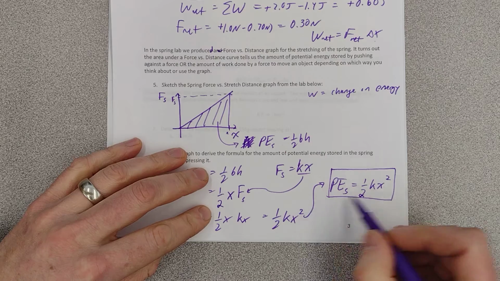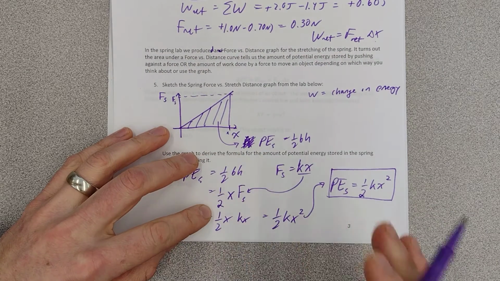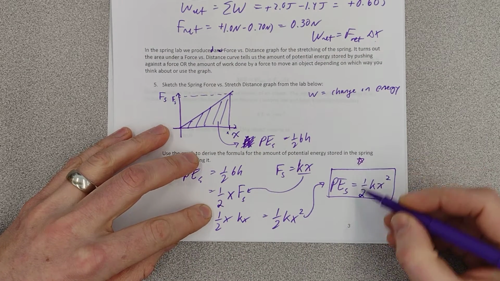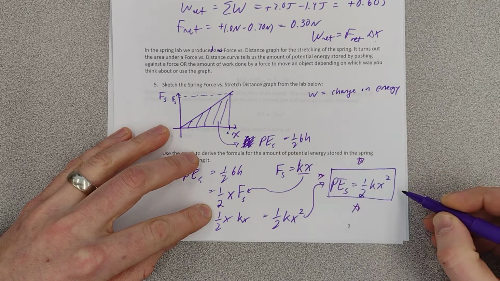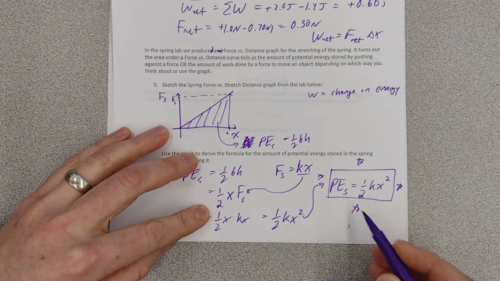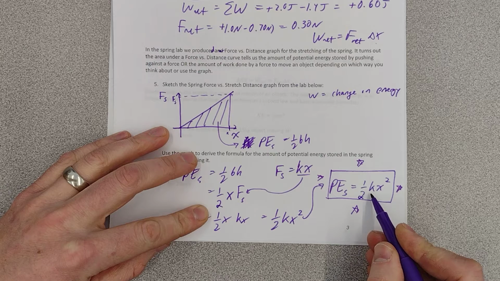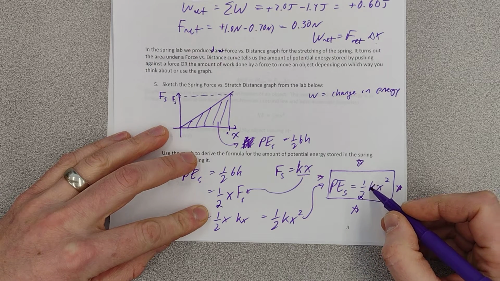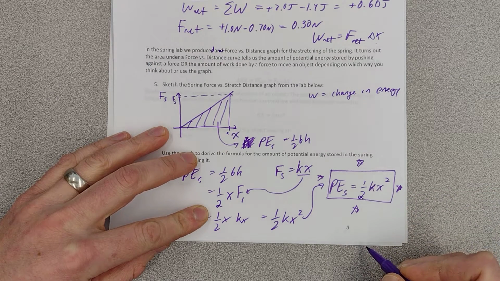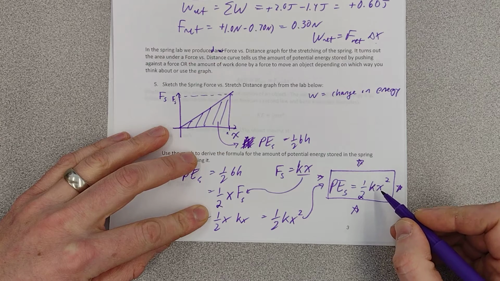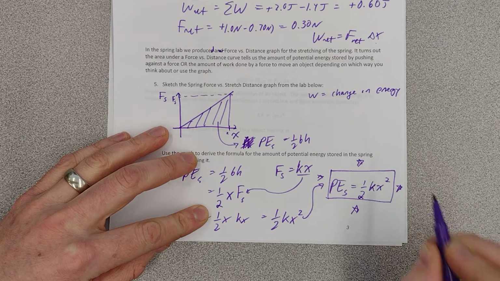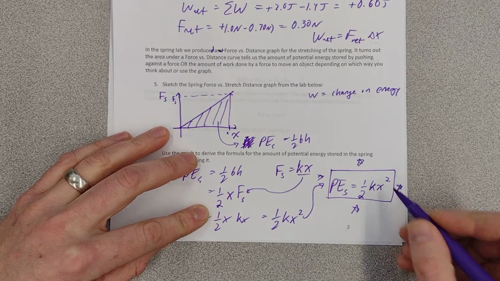So at the end of the day, this is really what you need to know. This formula, which is on your equation sheet. The amount of energy stored in a spring when it's compressed is equal to 1/2 of the spring constant of the spring multiplied by the distance it is compressed or expanded, squared. Don't forget that squared part.